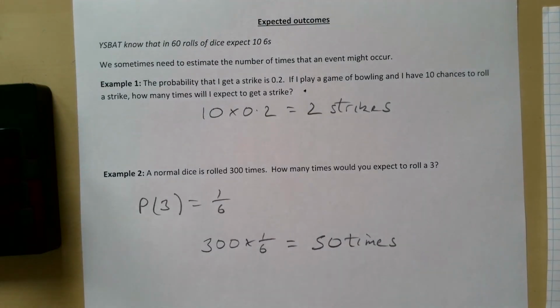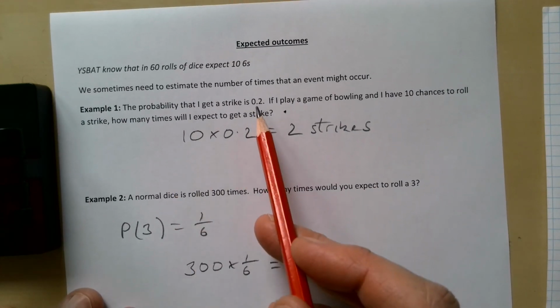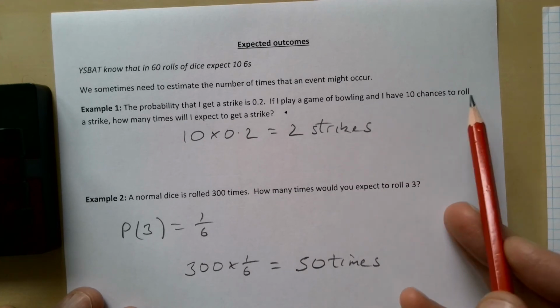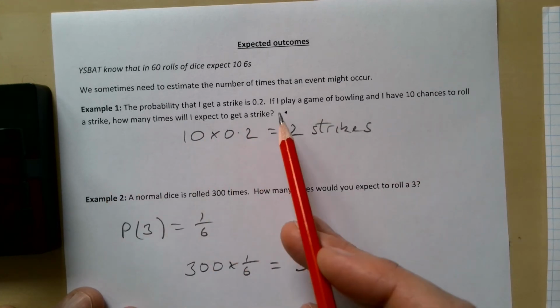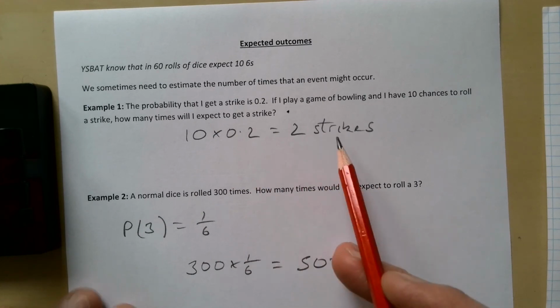Finally then on to expected outcomes. The probability to get a strike is 0.2 in bowling. If I play a game of bowling, I have 10 chances to roll a strike. How many times would you expect to get a strike? 10 times 0.2 suggests then 2 strikes.